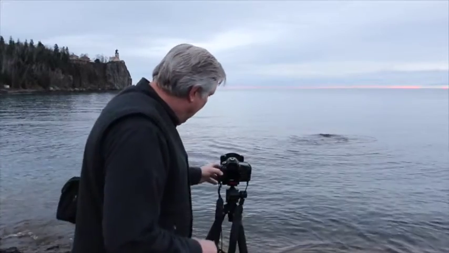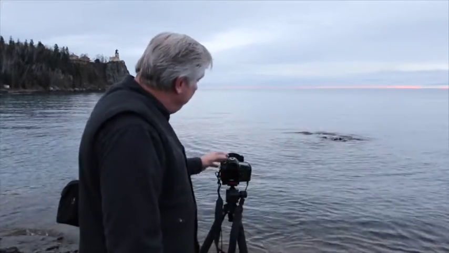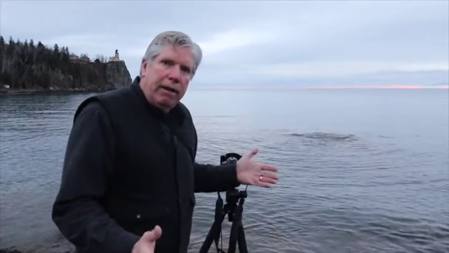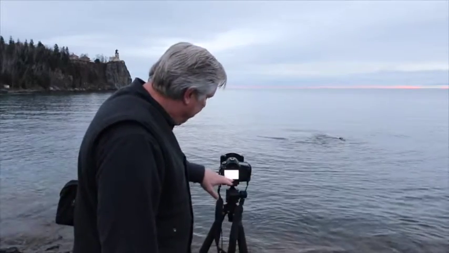Well, I think the first thing that I think about is composition. I want to compose a really striking image and one that has impact. So I'm looking at the various elements and how they look on the back of the viewfinder. So before I start adding any kind of filters, I want to see where my components are.